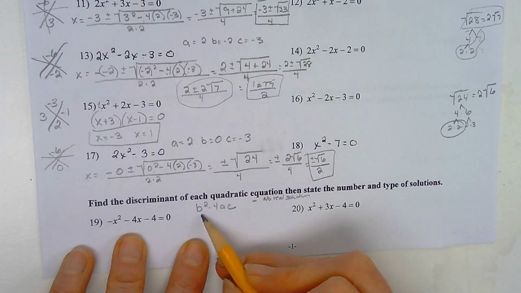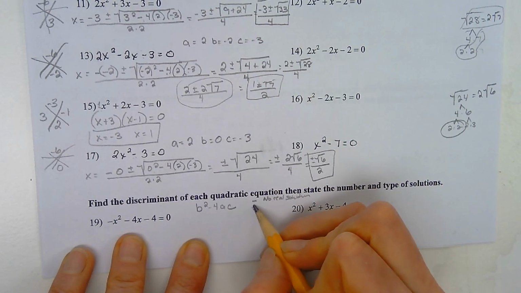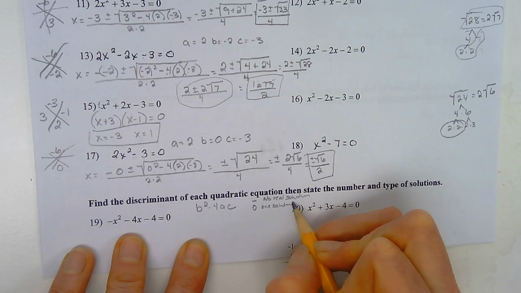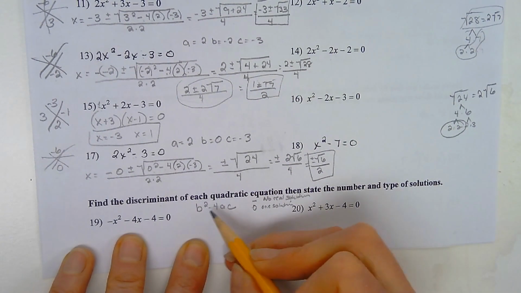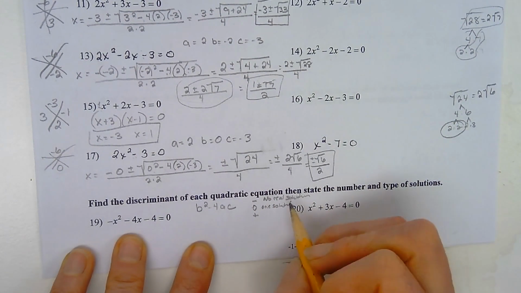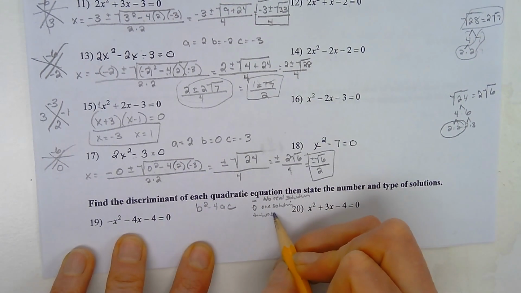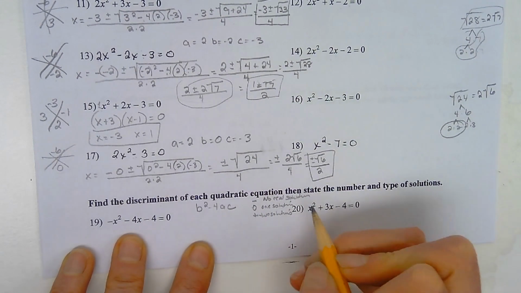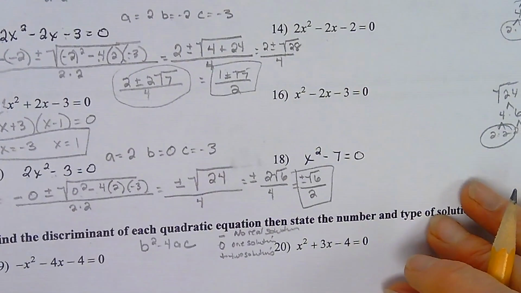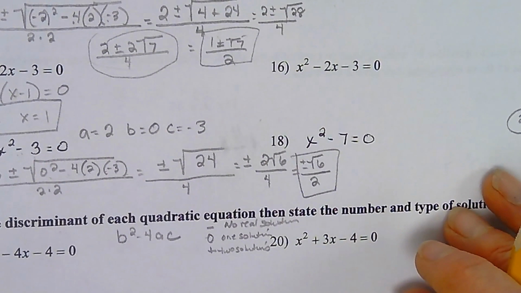If we put in values and we get 0, we'll have one solution. And if we put in our values for A, B, and C and we get a positive number, there will be 2 solutions. So that's kind of hard to see, but I'll zoom in there for a second if you need to write that down.